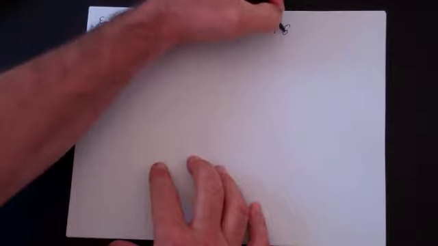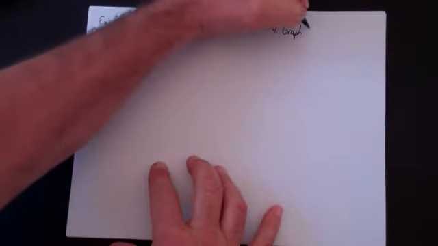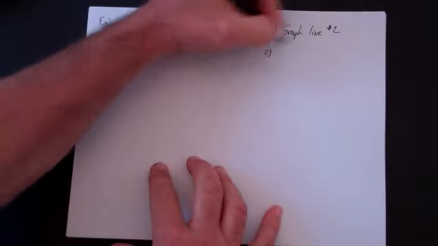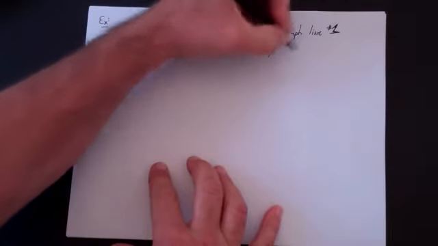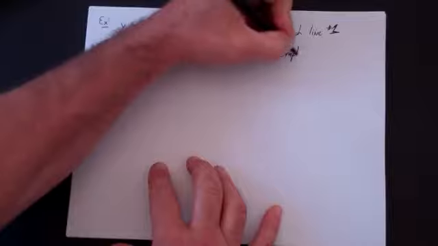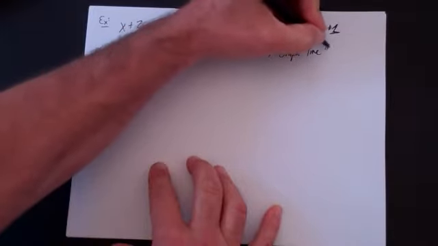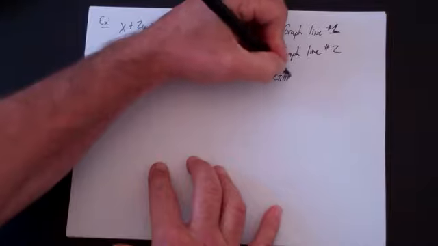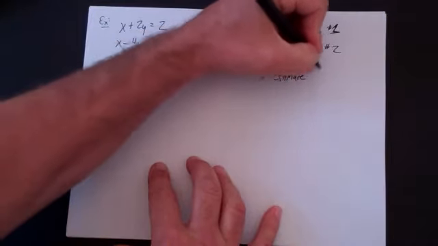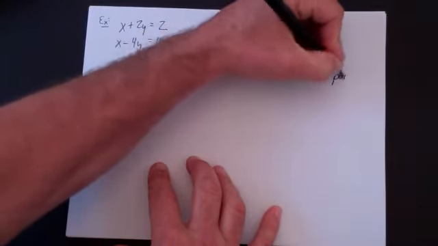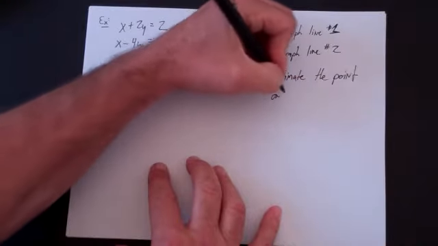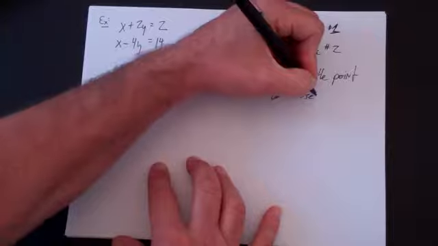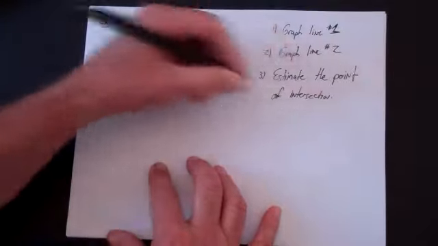The first step is to graph line number 1. Second step, graph line number 2. Step number 3, estimate where they cross, or estimate the point of intersection. And it turns out sometimes it's easier to graph them using one method or another, and it doesn't necessarily matter.